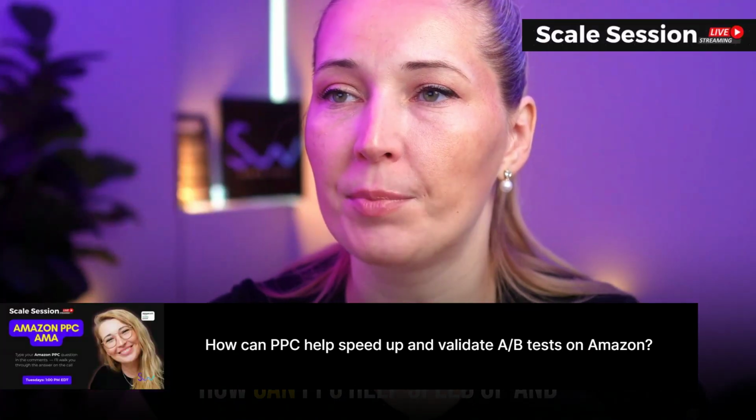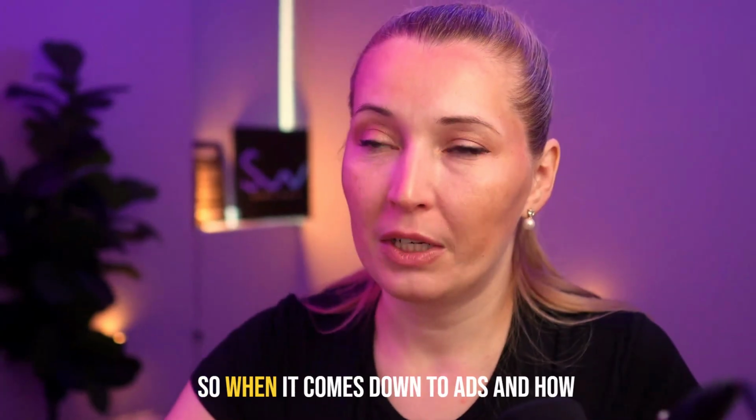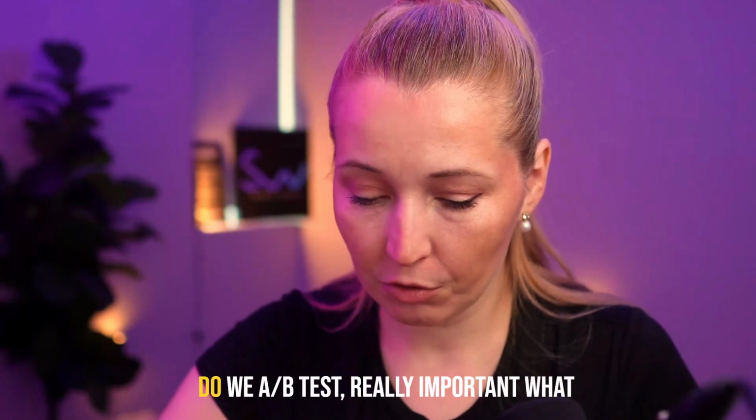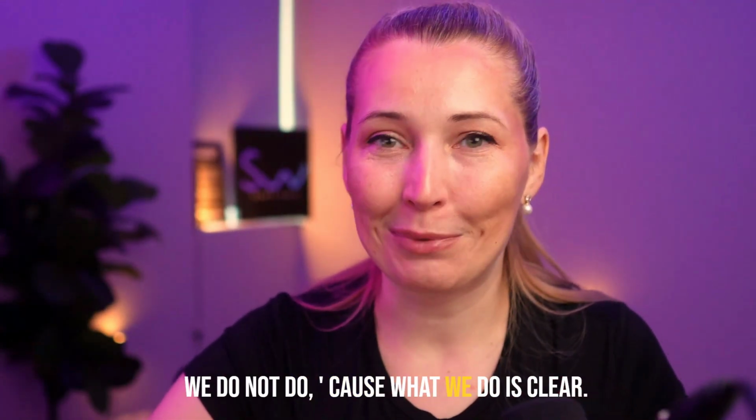How can PPC help speed up and validate A/B tests on Amazon ads? When it comes to ads and how we A/B test, what we do not do is really important, because what we do is clear.